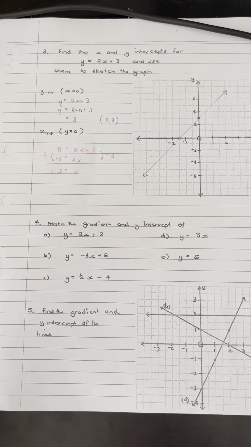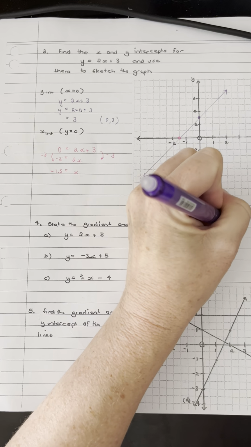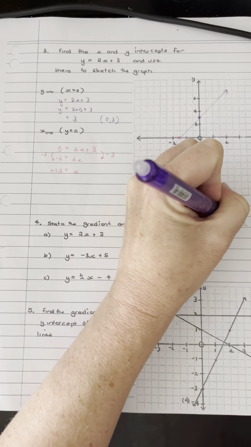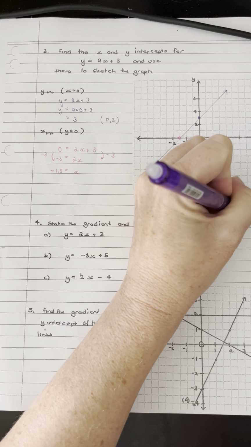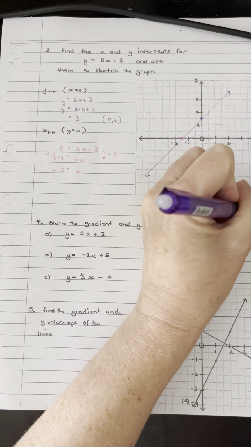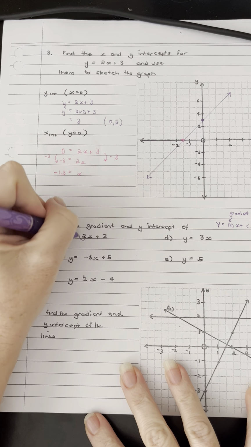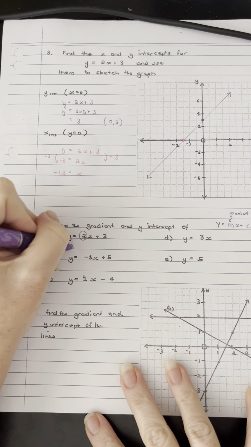Having a look at question 4, we're looking at our gradient and y-intercept from an equation. Now remembering that y is equal to mx plus c, where m is the gradient and c is the y-intercept. So we're just going to go through each of these and do the m and the c. So our gradient here is equal to 2.